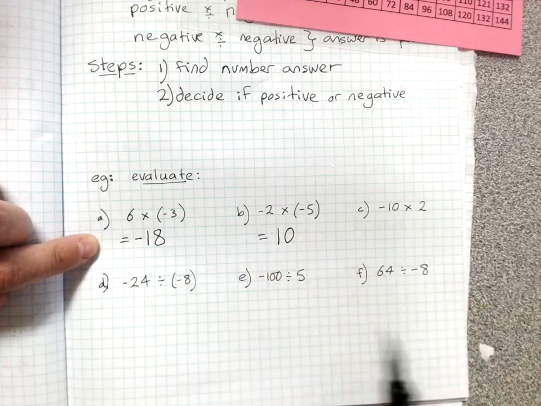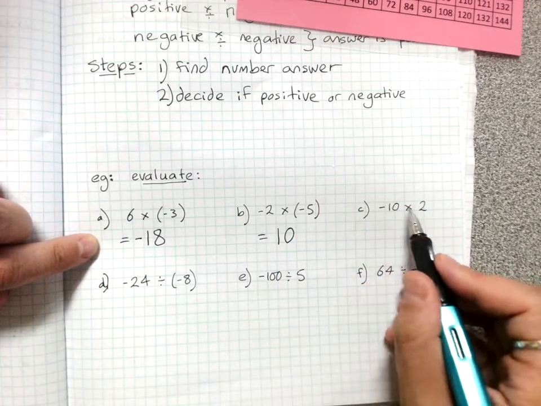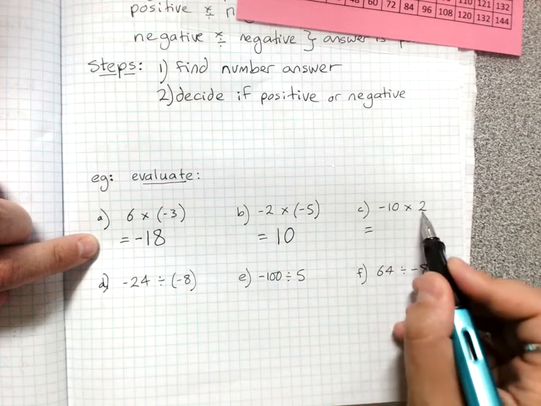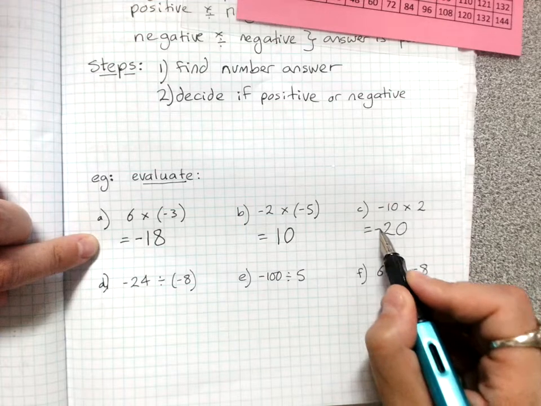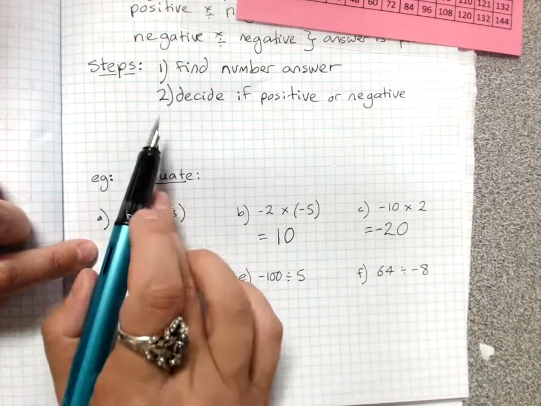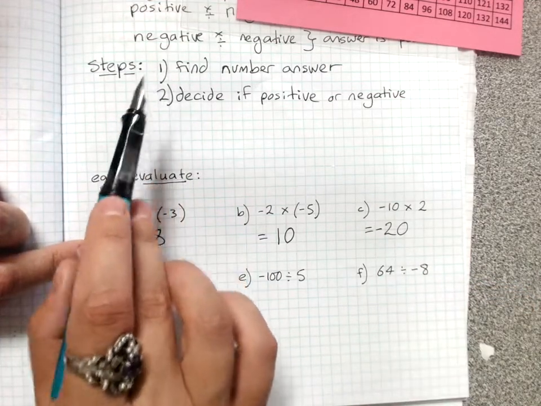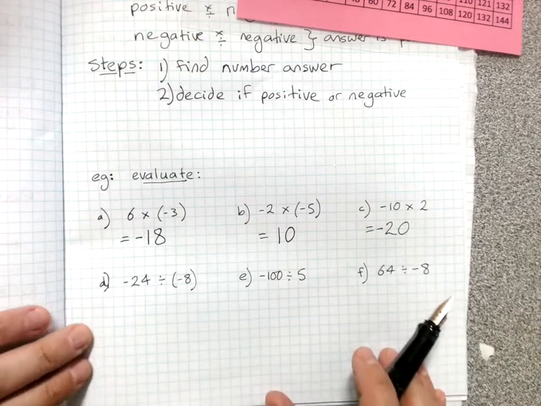So it's just 10. Negative 10 times 2. Number answer, 10 times 2 is 20. Negative times positive is negative. So you're following the steps. Number answer, decide if it's positive or negative.